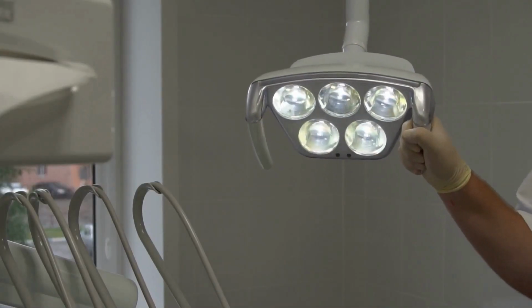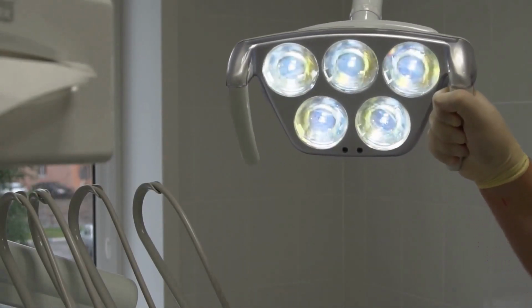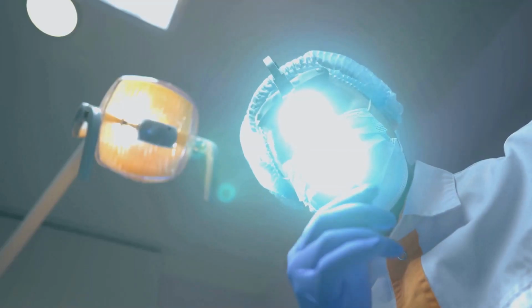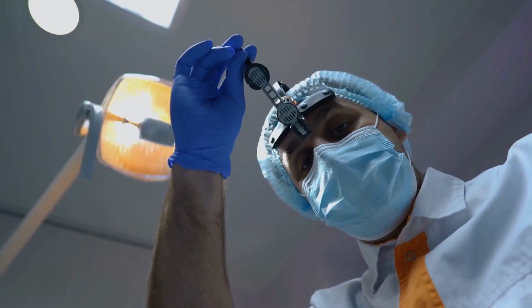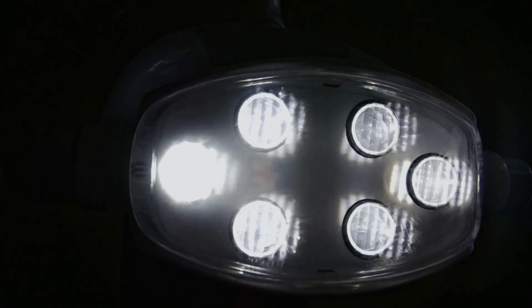Imagine shining a flashlight on a smooth, polished surface. The light bounces off directly, creating a bright glare that obscures the surface details. Now, imagine shining the same flashlight through a polarized filter onto a textured surface. The light, now polarized, interacts differently with the texture, creating a pattern of light and shadow that reveals the surface details. This is essentially what happens in cross-polarized photography, except instead of a flashlight, we use a specialized light source, and instead of a textured surface, we have the intricate structures of teeth and oral tissues.